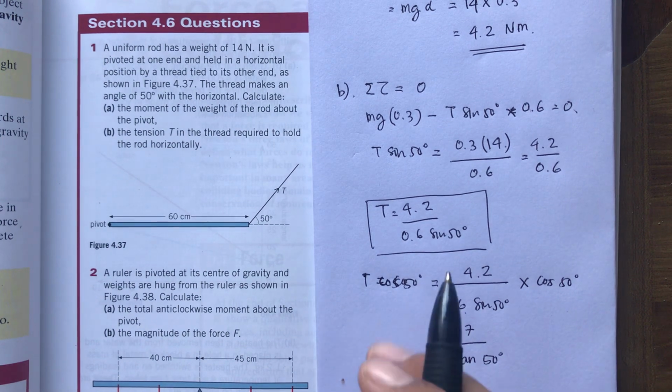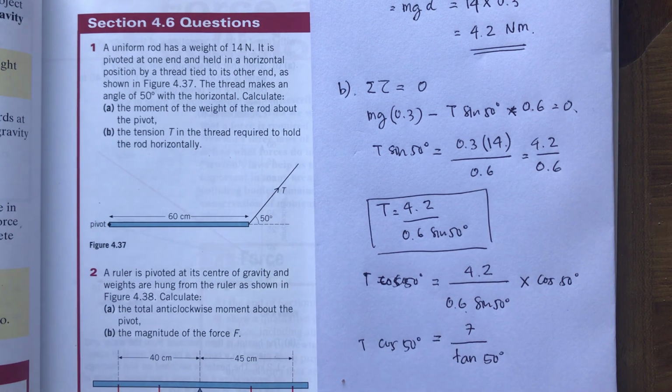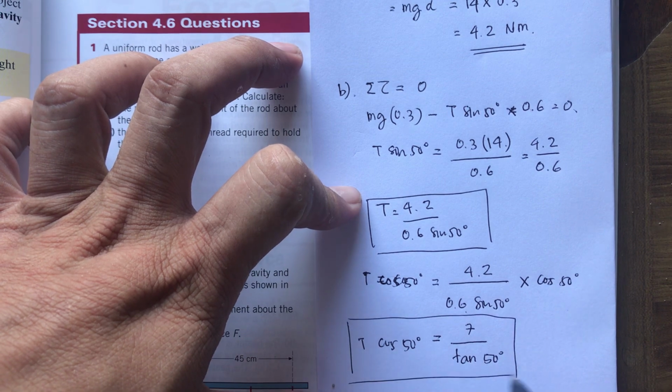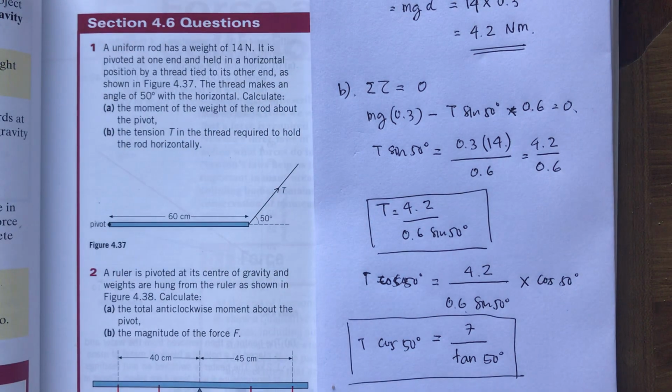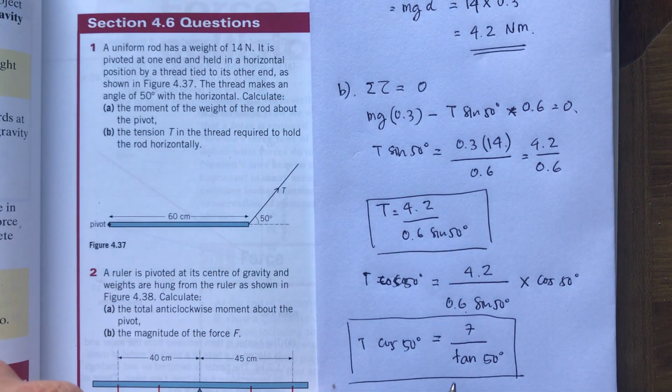This is what we find for question B, T cos 50. I have not brought any calculator, so you can use the calculator: how much is 7 divided by tangent 50?